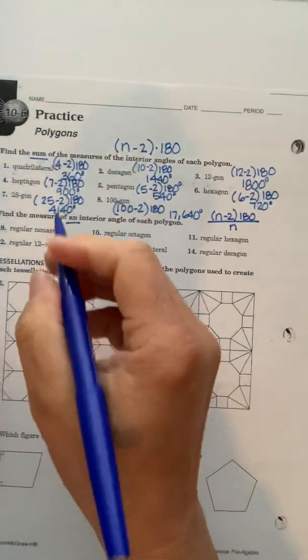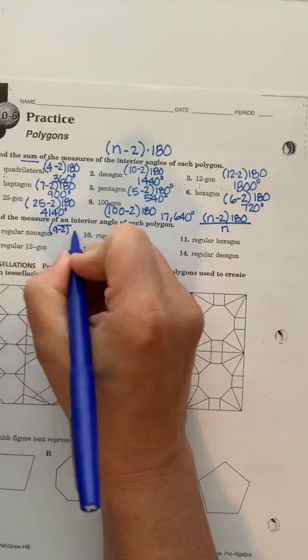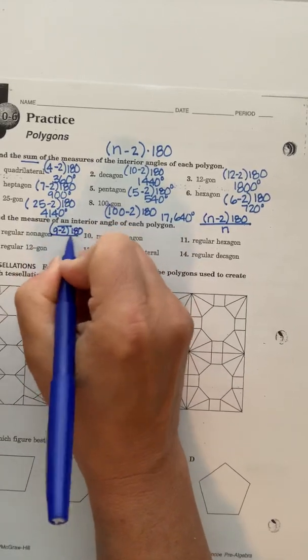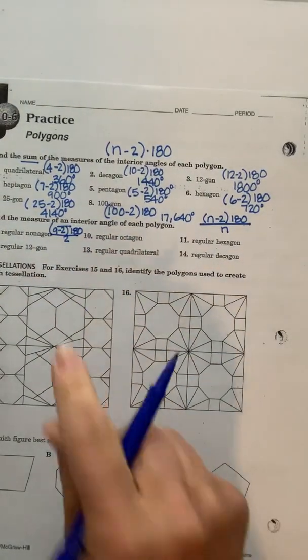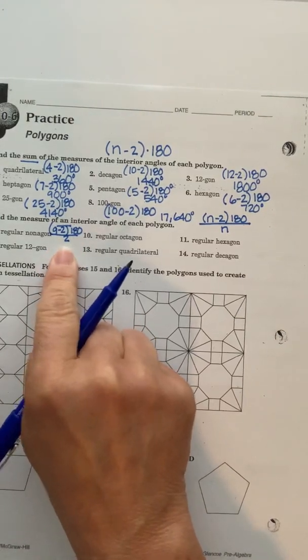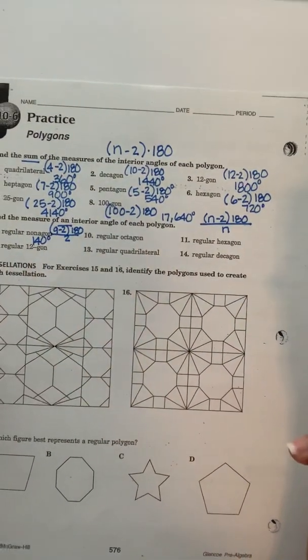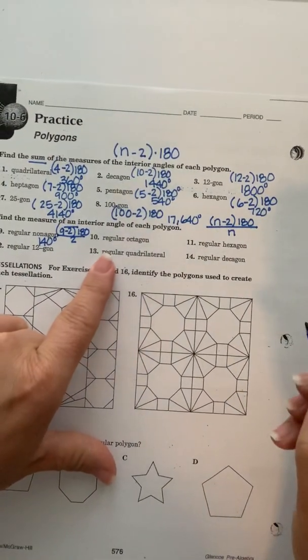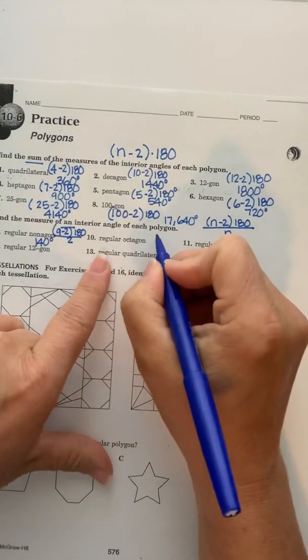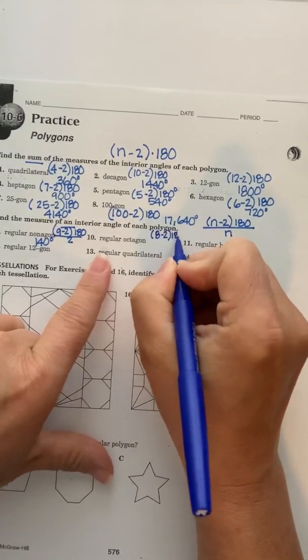So the regular nonagon, there would be 9 sides minus 2 times 180, and then you would have to divide it all by 9. So on the calculator, you could put 7 times 180 divided by 9 all at the same time, and it would be fine. But if you don't put parentheses around the 9 minus 2 and you type that into the calculator, it won't work. Regular octagon means 8 sides minus 2 times 180.